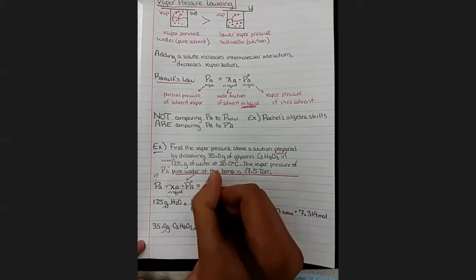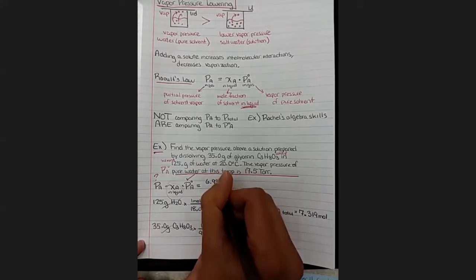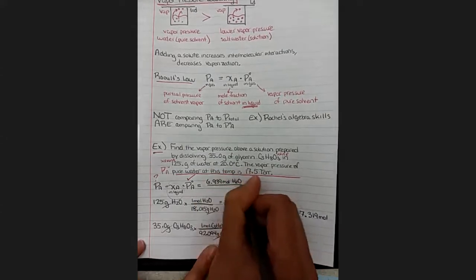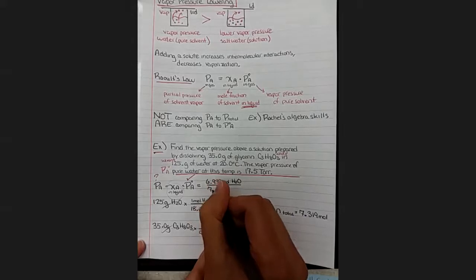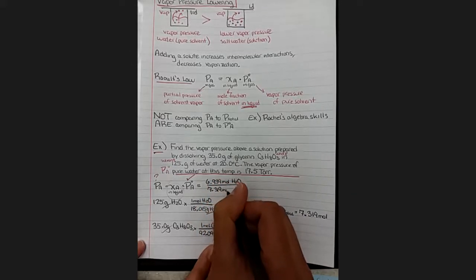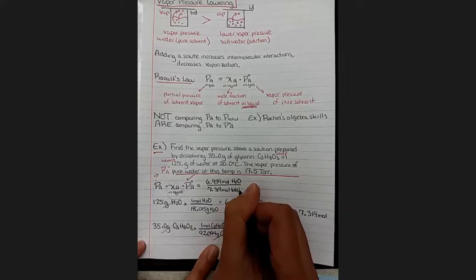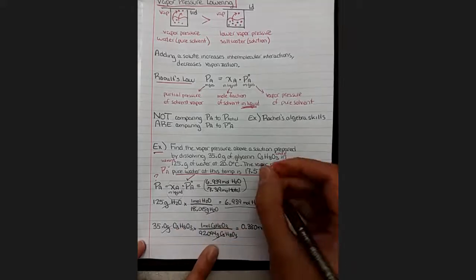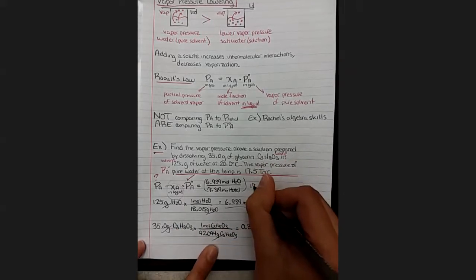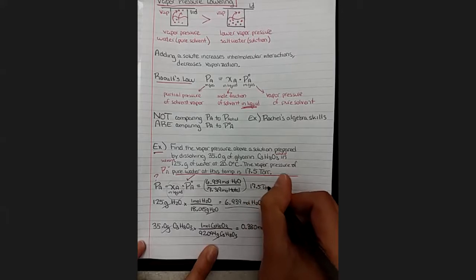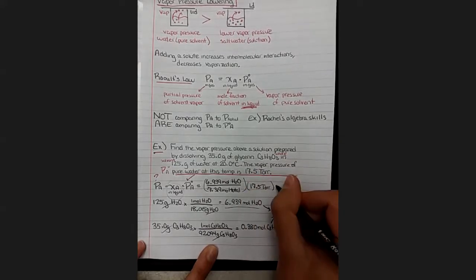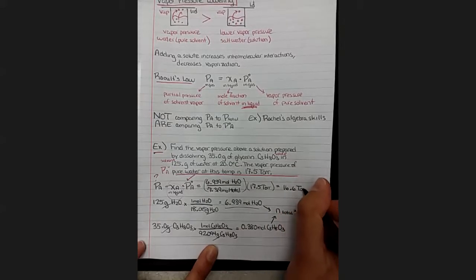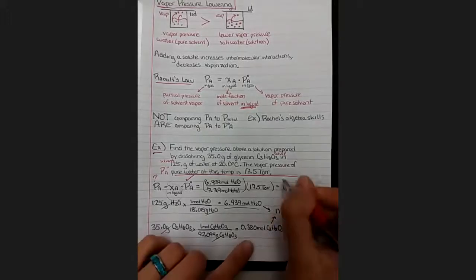So our mole fraction is moles of water, 6.939, over total moles, 7.319. And then we can plug in our pure vapor pressure of water at this temperature, 17.5 torr. And that gives us 16.6 torr vapor pressure of water in a mixture.